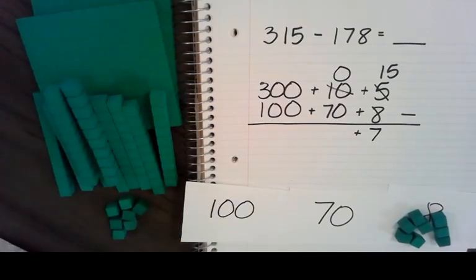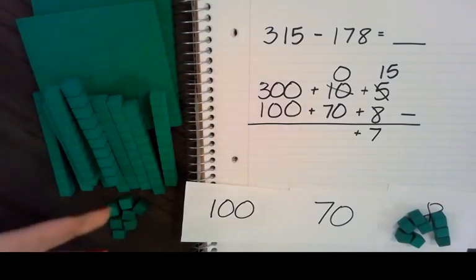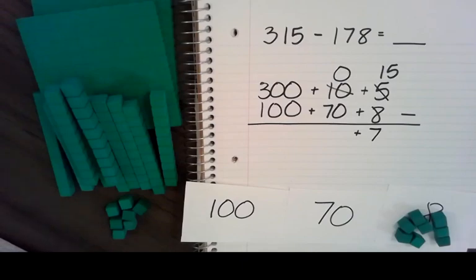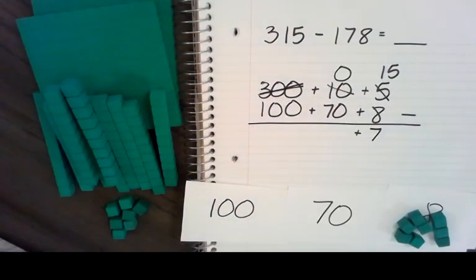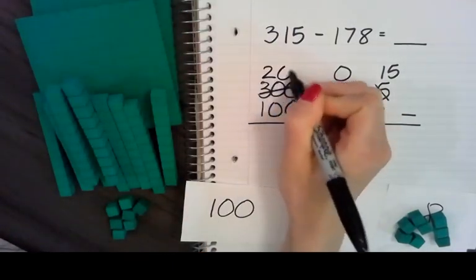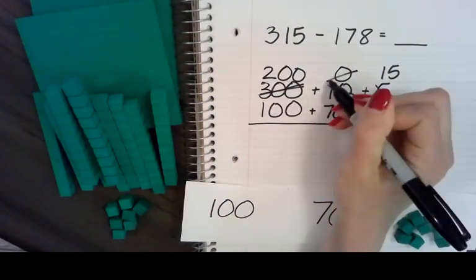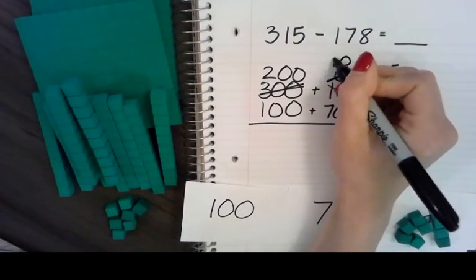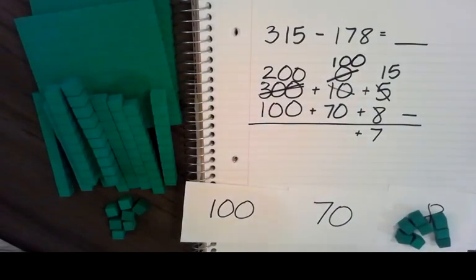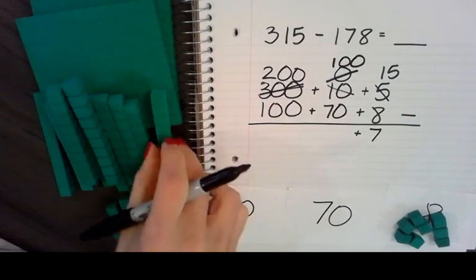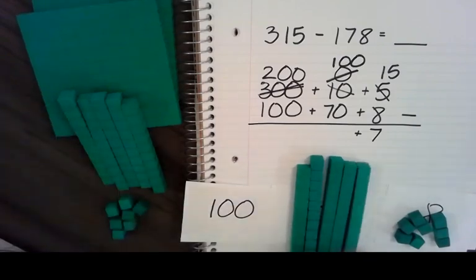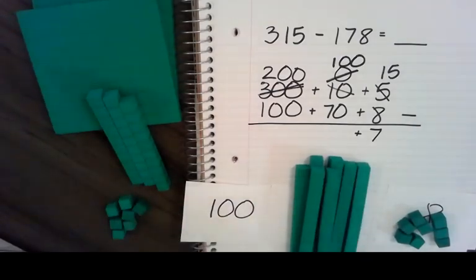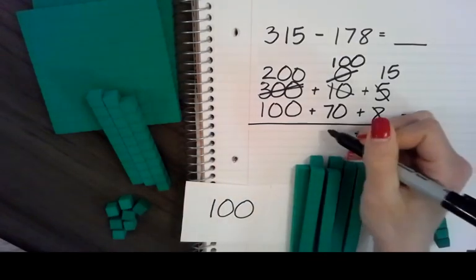Remember, when we're regrouping, say it over and over again, our amount doesn't change. All that I did was exchange 100 for 10 tens. That amount is the same. So now I can show it in my work here. I took 100 from here, so now I have 200 left. I regrouped it to my tens, so now instead of 0, I have 100. Now I can take away 70, or 7 tens. So 10, 20, 30, 40, 50, 60, 70.